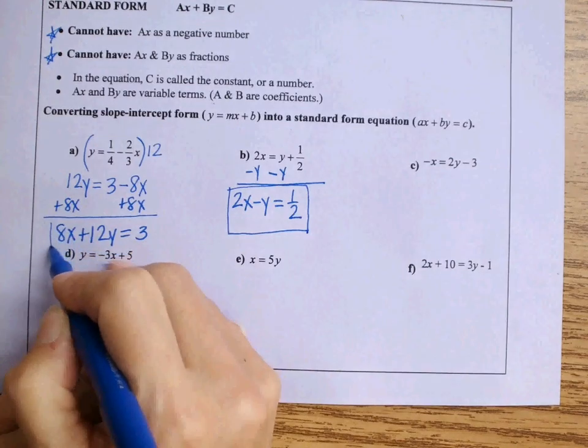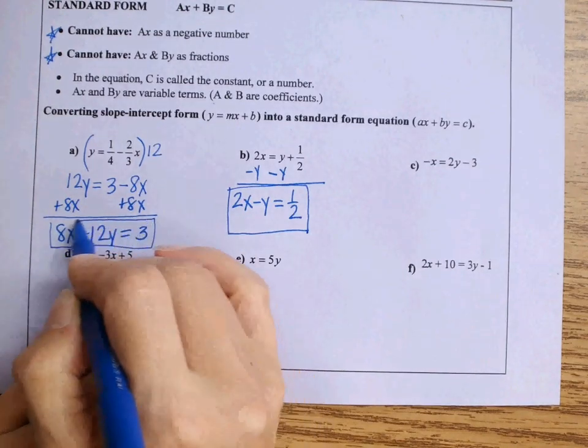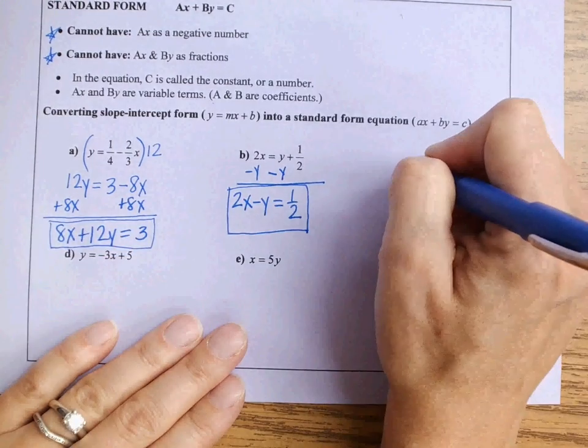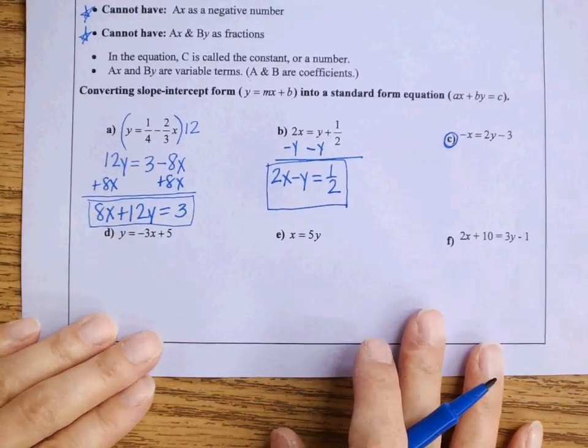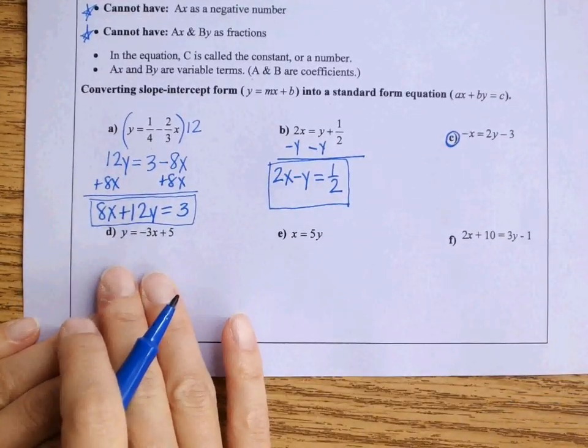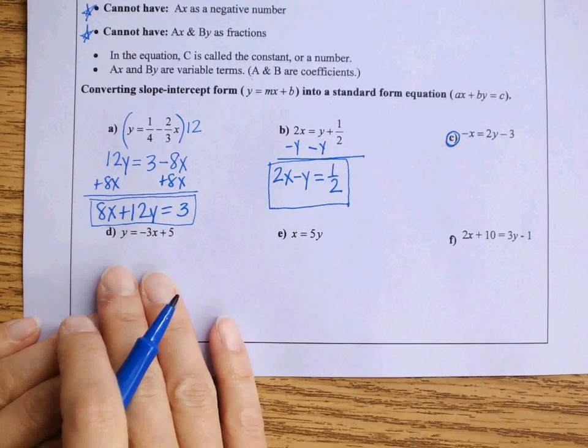I forgot to box in my first one, so I'm going to just backtrack real quick. C, I'm going to save this one for class. Okay, D, we'll go ahead. D is a great one that is in our slope-intercept form.